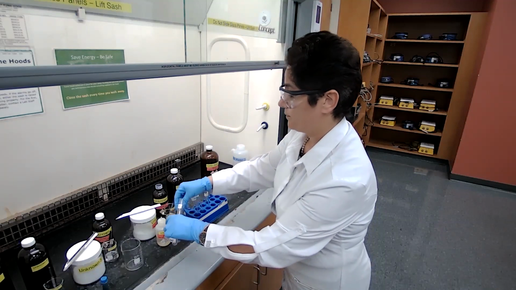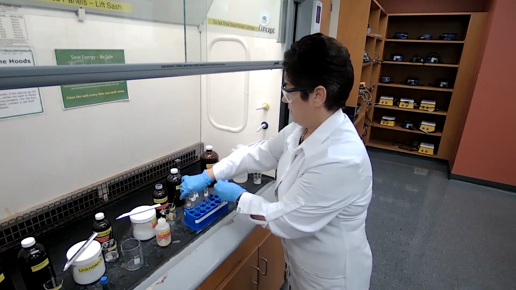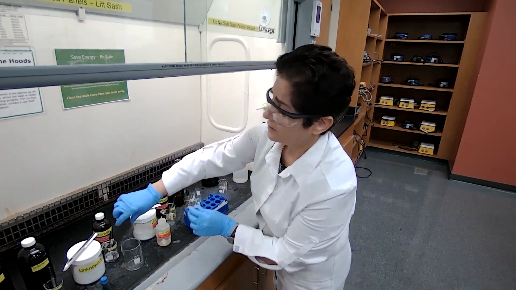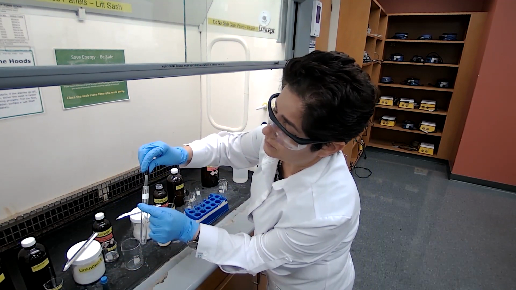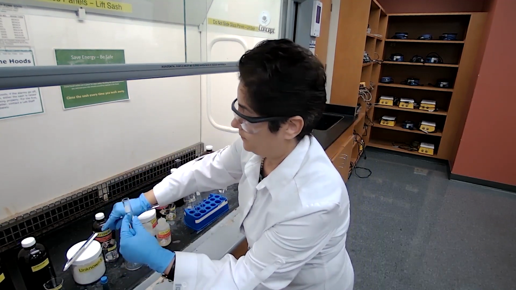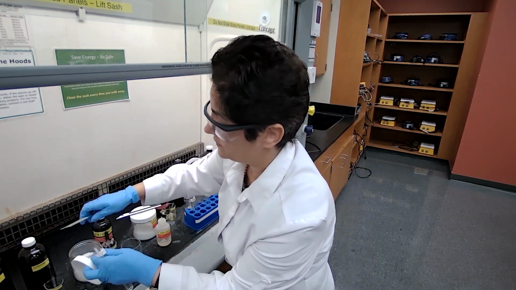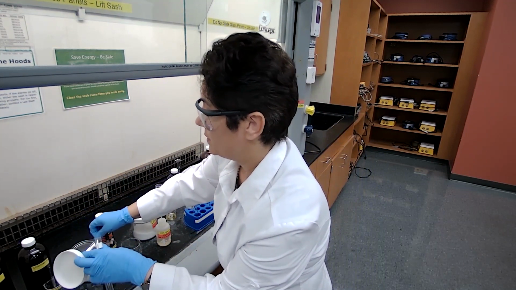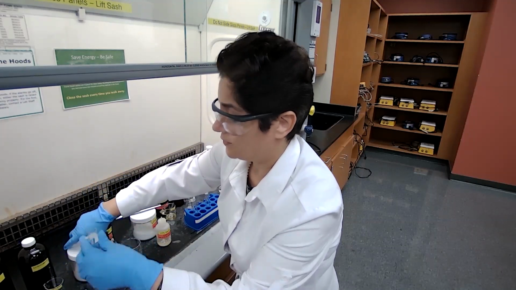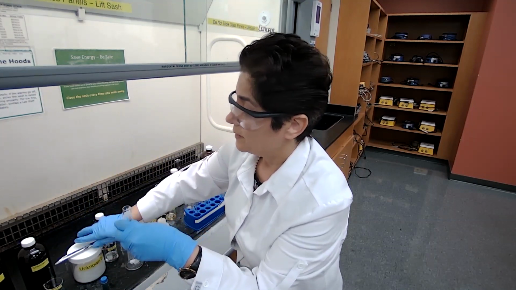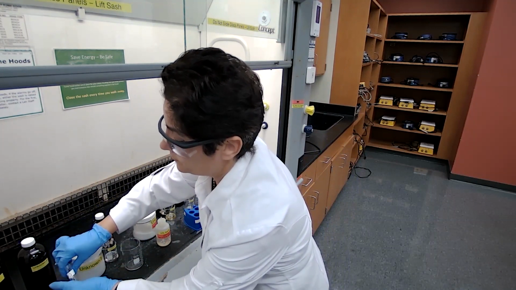unknown 1, 3 to 4 drops. Using the procedure, unknown 4, add about 4 drops of the unknown to 3 and 4. Unknown 5, tip of a spatula, 0.1 gram. Just adding a few crystals. You can see it, that's good enough. And unknown 6, we are adding 4 drops.